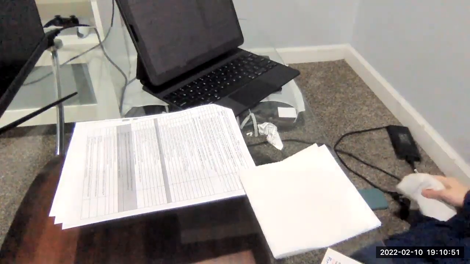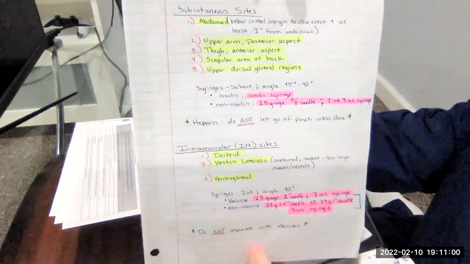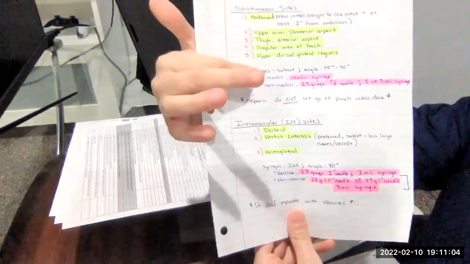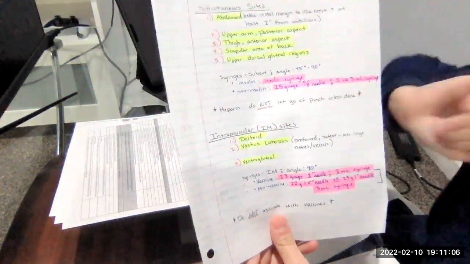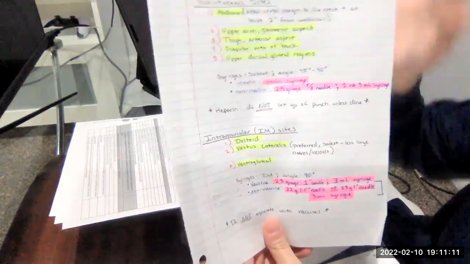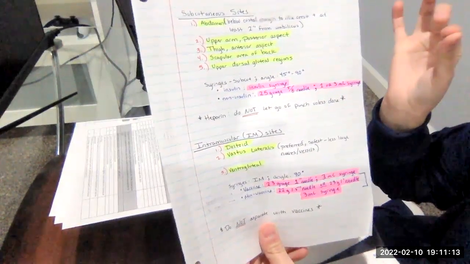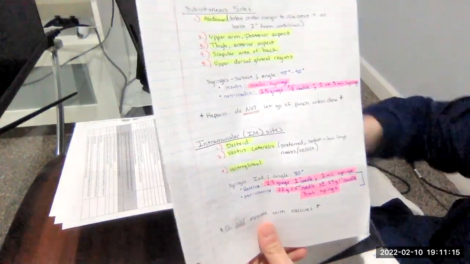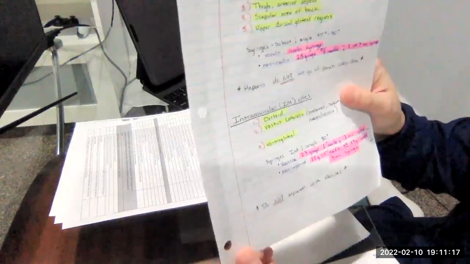So yeah, okay, I think that's it, honestly. If you guys have any questions, comments, concerns, let me know. If you guys didn't get this paper, let me know and I'll send it to you. This just says all the subcutaneous sites. And it says the syringes for insulin and non-insulin that you need to memorize. It also tells you if you're supposed to pinch the skin, if you're supposed to Z-track, if you're supposed to spread the skin. So just let me know and I'll send this paper to you.